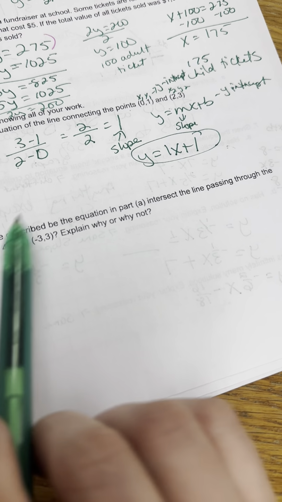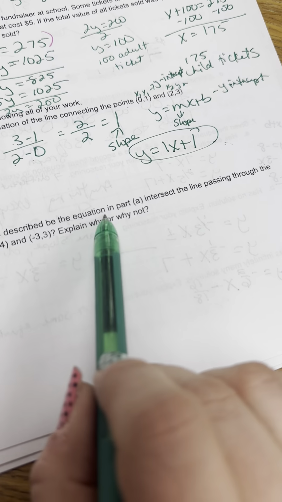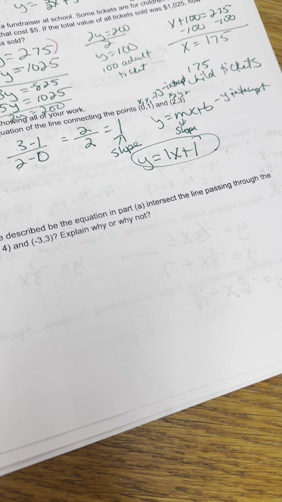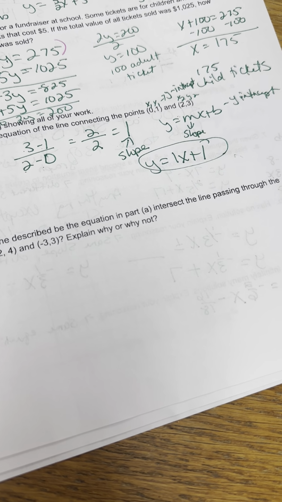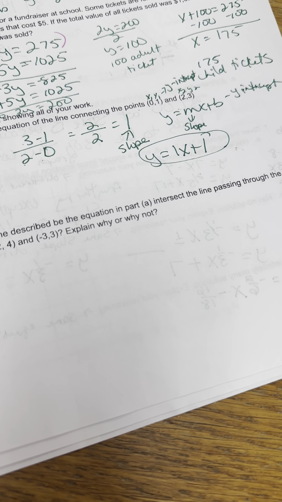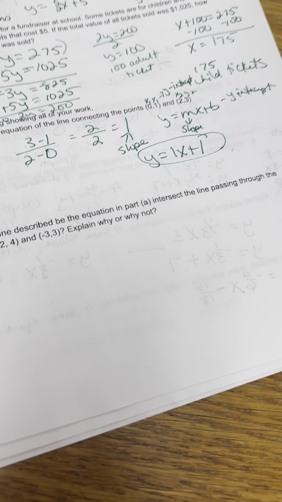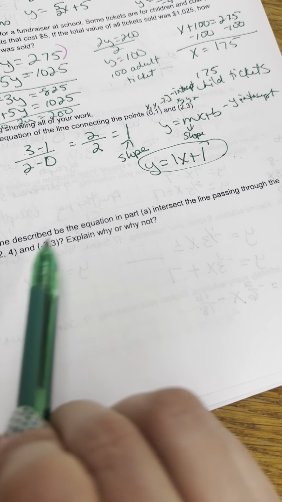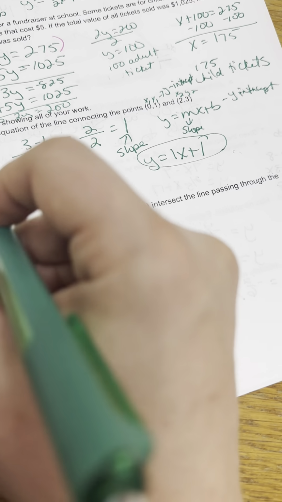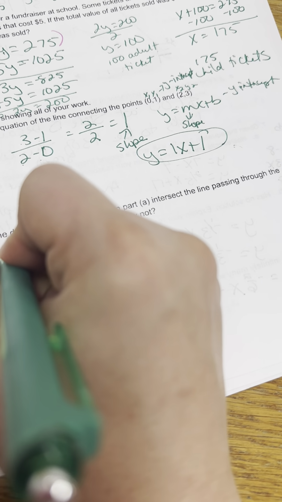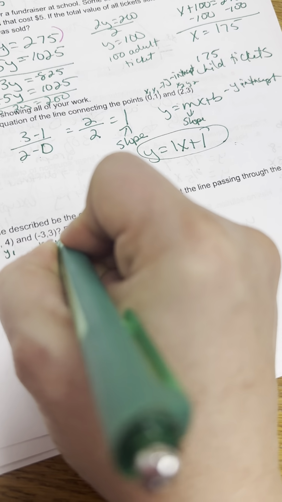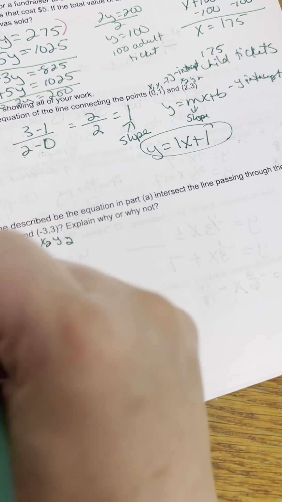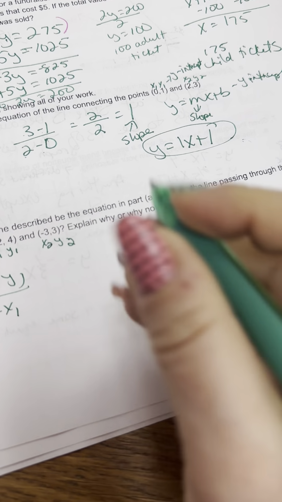All right, B, will the line described by the equation in part A intersect the line passing through the points, explain why or why not? So essentially what you're doing is you are finding if this has a different slope. So you're going to do the same thing. So this is x1, y1, x2, y2. So I'm going to do y2 minus y1 over x2 minus x1.